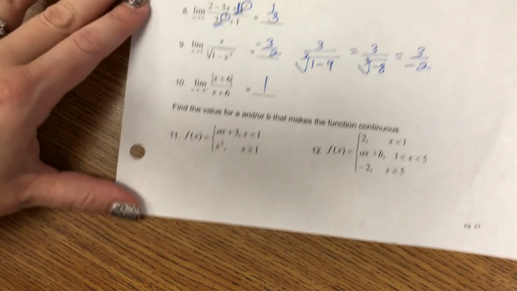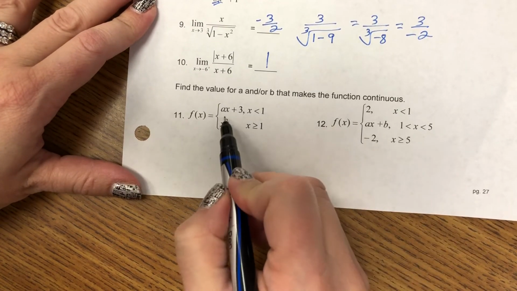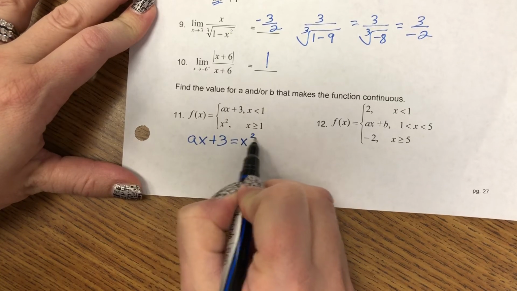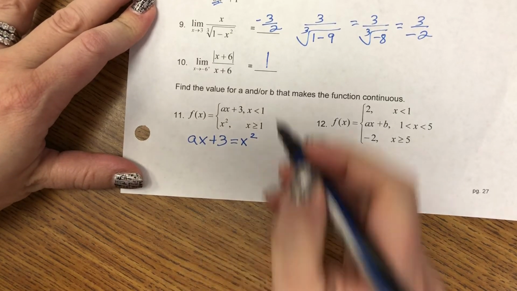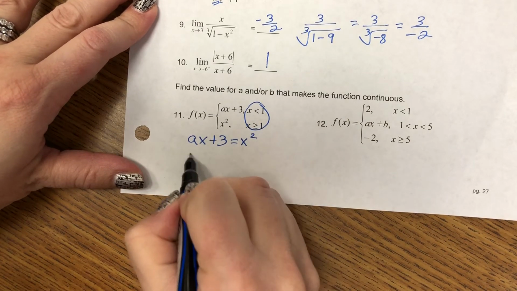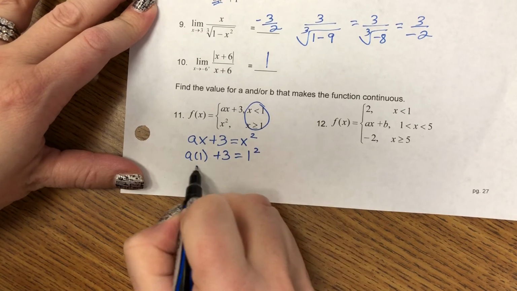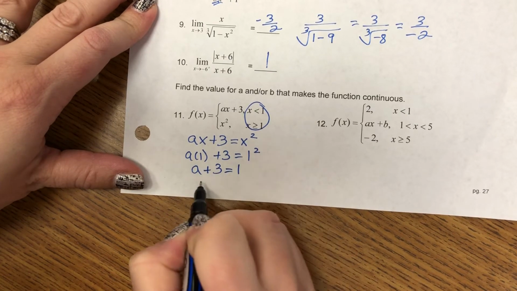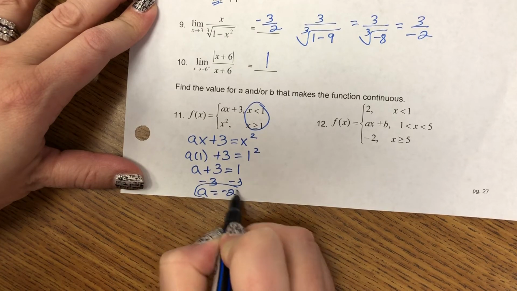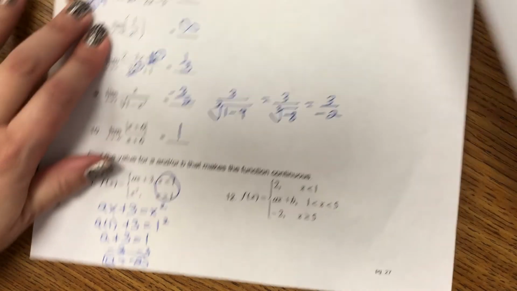All right, and the last two, 11 and 12. We want to make them continuous, so I'm going to set the pieces of the piecewise function equal. And I want them to be equal at the x value they overlap at. So I'm going to plug in 1 for every x. And solve to get a is negative 2. 12 is a little more work. I have some separate paper for that.